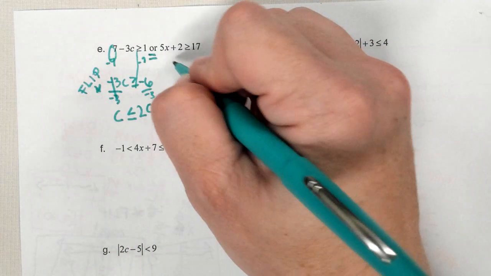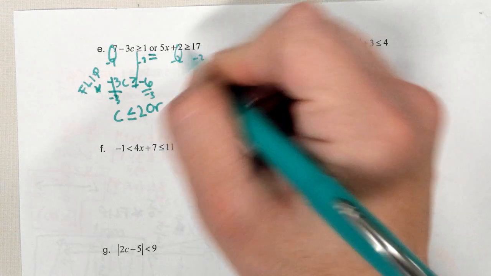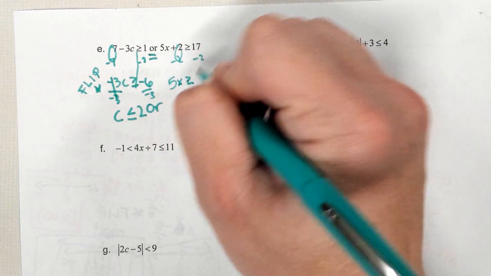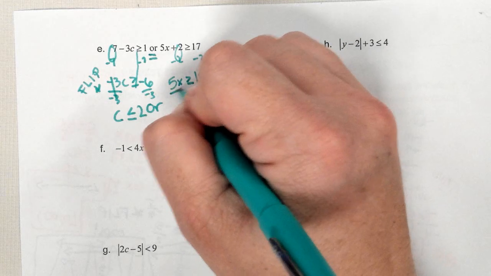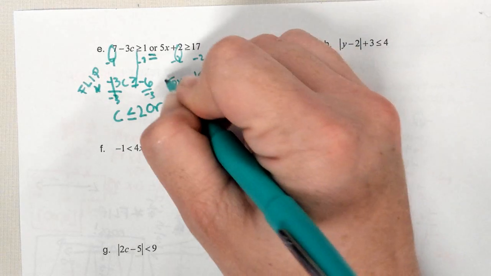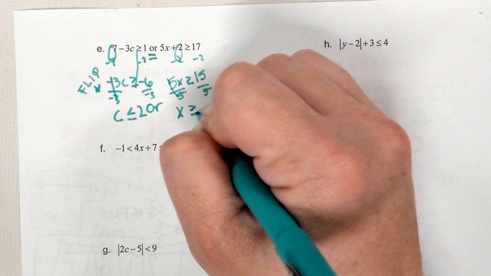Okay, here, -2 minus 2. 5x is greater than or equal to 15. Divide by 5, divide by 5. I get x is greater than or equal to 3.